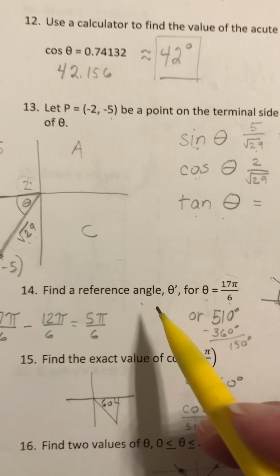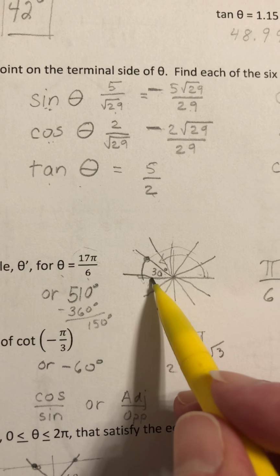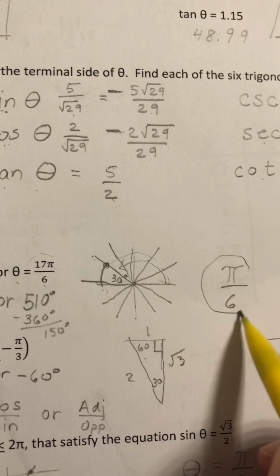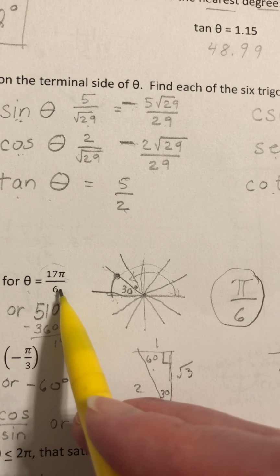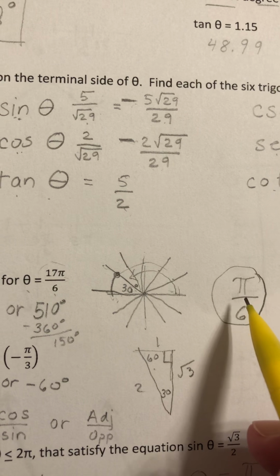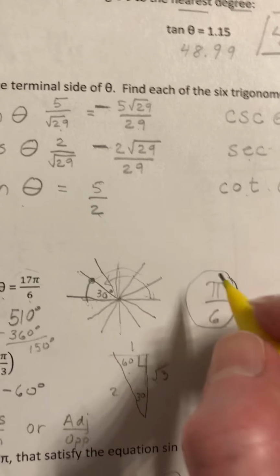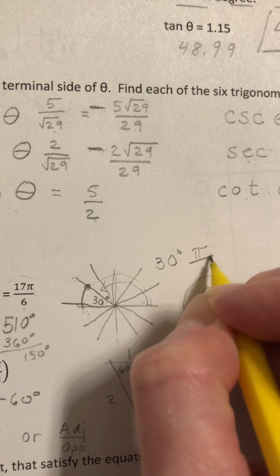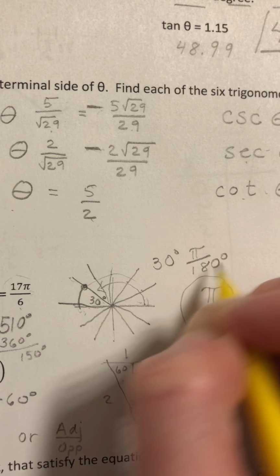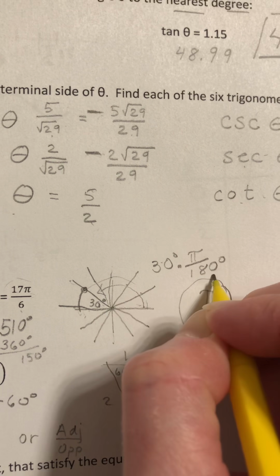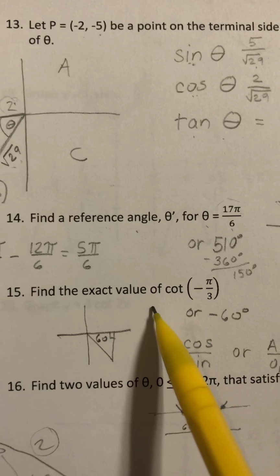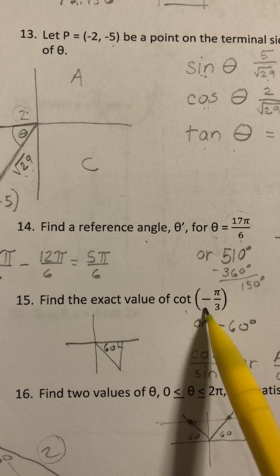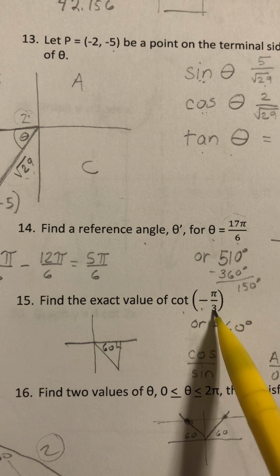So basically, 30 degrees is my reference angle, and I want to convert it back to radians because I was given this in radians, so I want my answer to be in radians. So to convert 30 degrees into radians, you just have to multiply by pi over 180 degrees, and then reduce this to lowest terms.